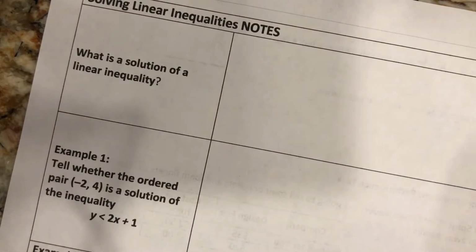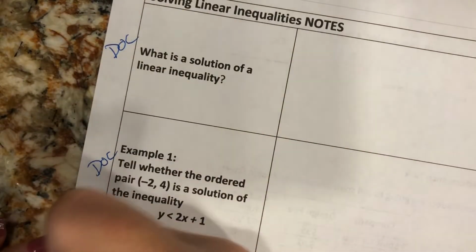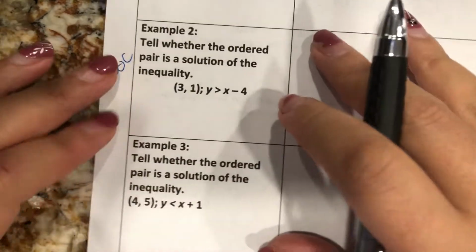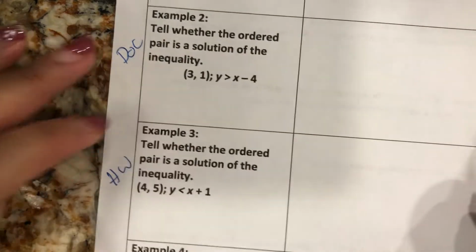Page 26 and 27 is going to be all me. I'm actually going to do a little bit of page 28, and then you guys are going to be responsible for doing a couple of other ones. So for page 26, I'm going to be doing these. So doc, and then you guys will be responsible for the last two. So homework and homework. So examples 3 and 4, you guys will do.